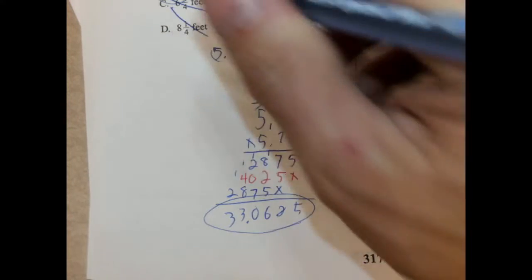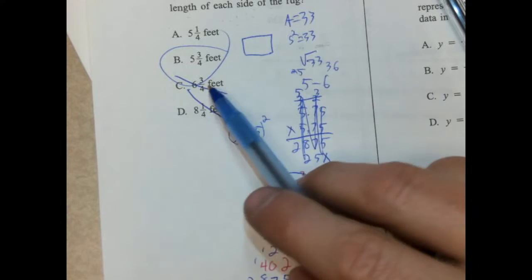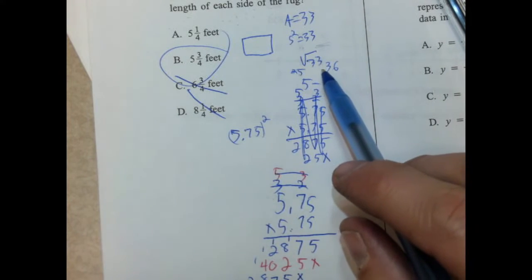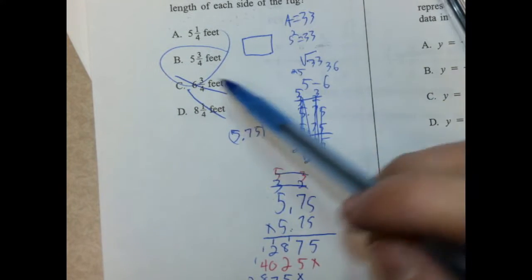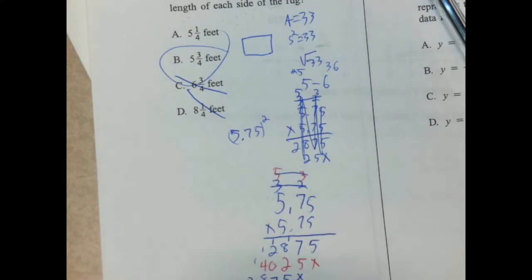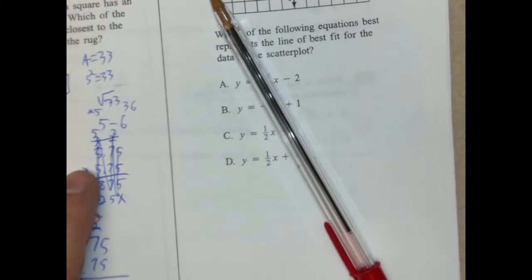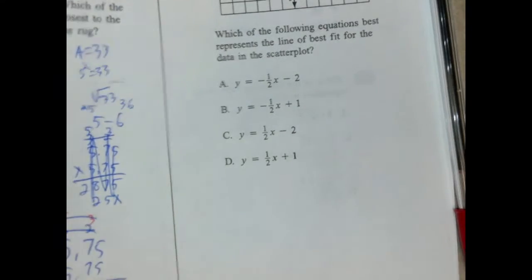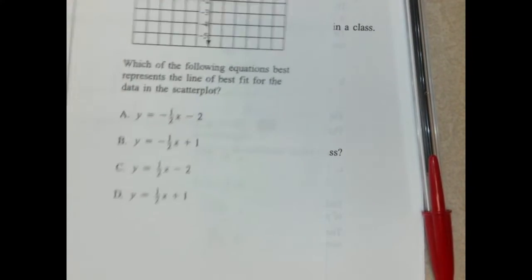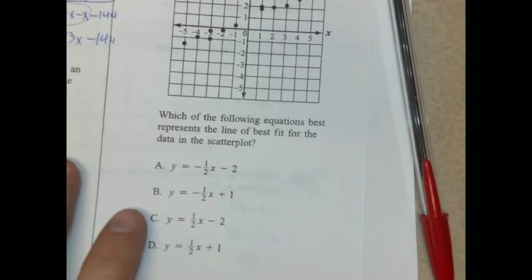So 5 3/4. It's a lot easier when you don't have to do all this. If you can just estimate that, hey, the square root of 33 is awfully close to the square root of 36. This is awfully close to 6. Yeah. All right. Do we have time for one more? Yeah, we'll do one more. Yeah, we'll stop there. It's almost 20 minutes now.